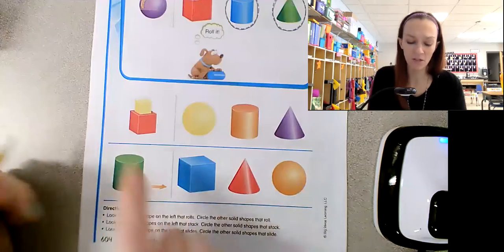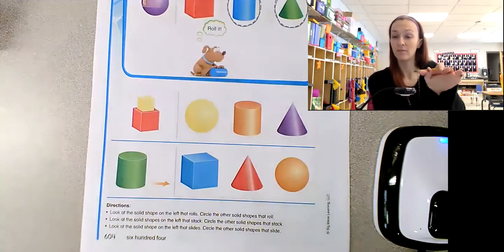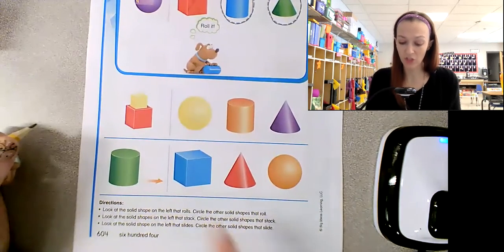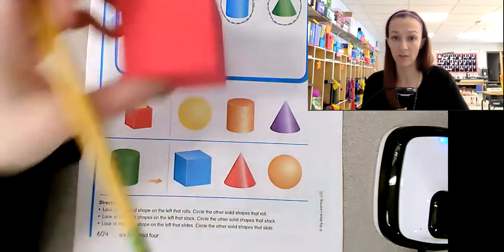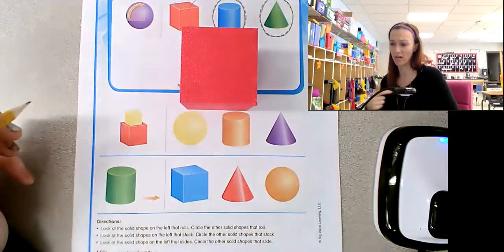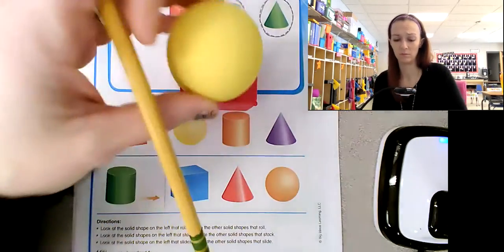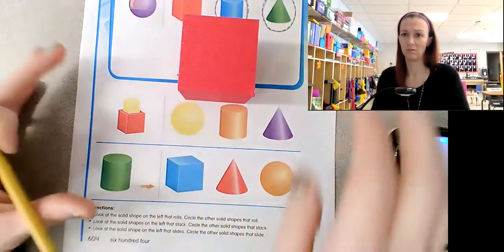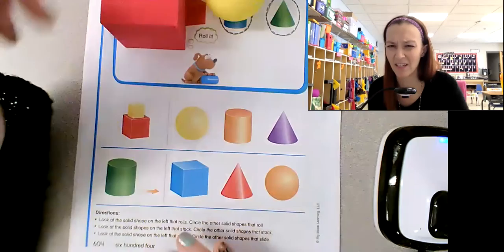All right, what are these shapes doing in this picture? They are stacked, yes. We have to circle the shapes over here that stack. Let's see, well, I have a cube. Let's test it. I know you don't have these shapes at home. I can try it. Can we stack a sphere? I might get lucky once in a while and get it to stay, but does it really stack?